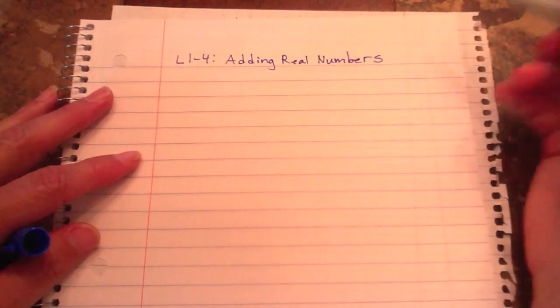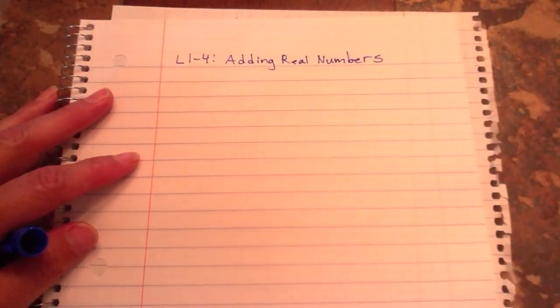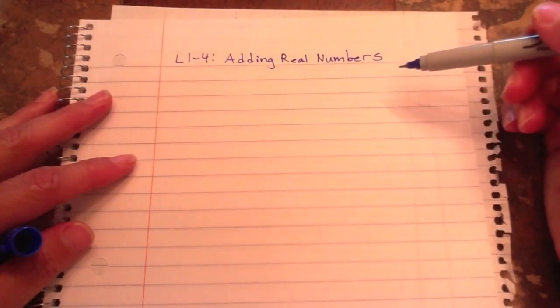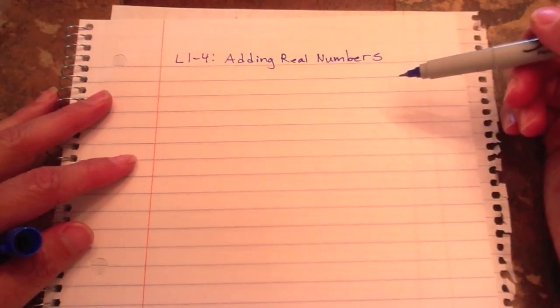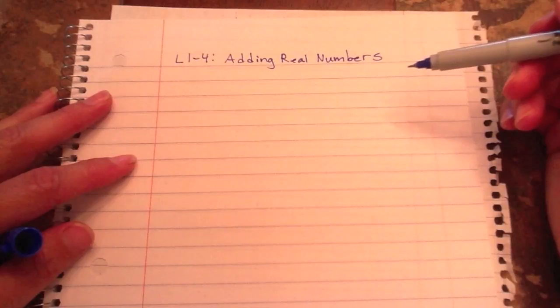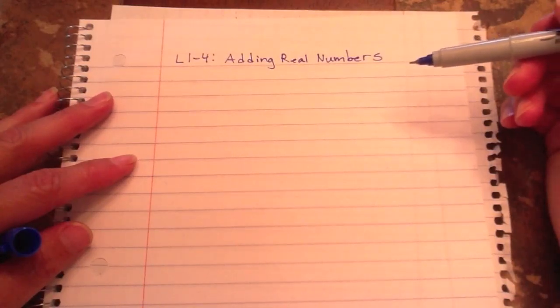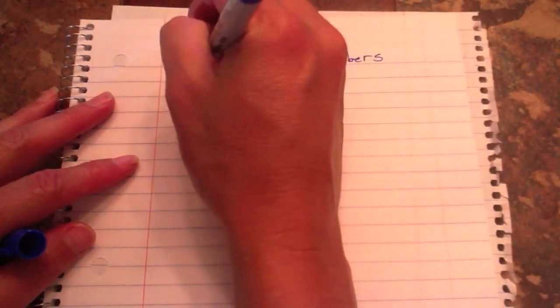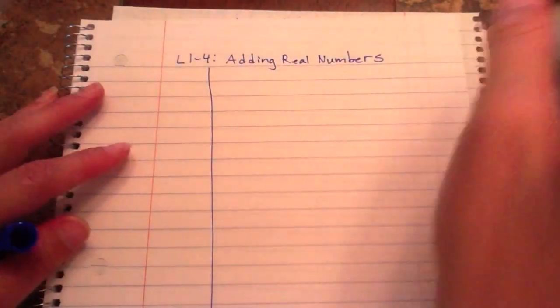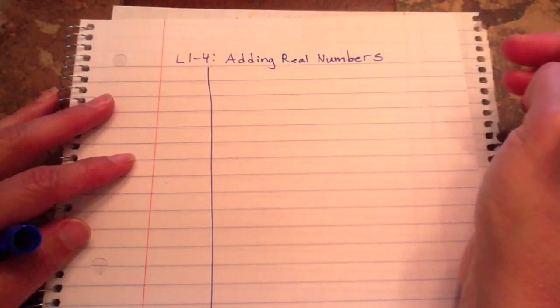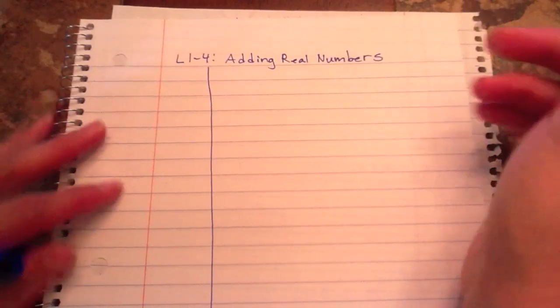So remember in lesson 1.3 we talked about the fact that real numbers are going to be any rational numbers, irrational numbers, and then under rational numbers you can have the whole numbers, the natural numbers, and so you have to be paying attention to that, and then the integers. So we're going to go over some of the vocabulary that goes with it, and we're going to go pretty quick because this should be review from last year, and you're going to get a lot of opportunities to practice it.